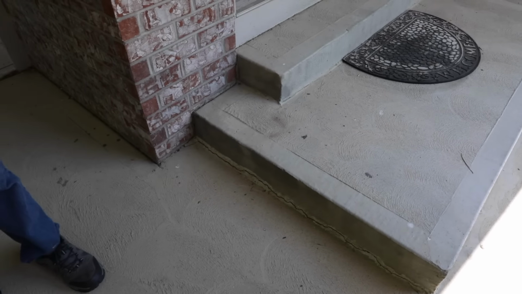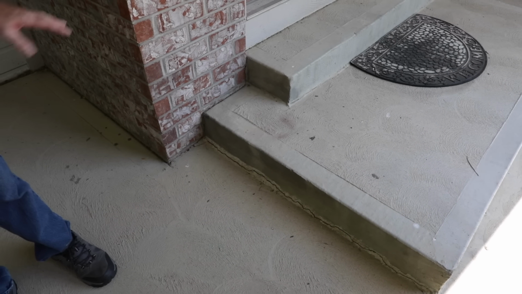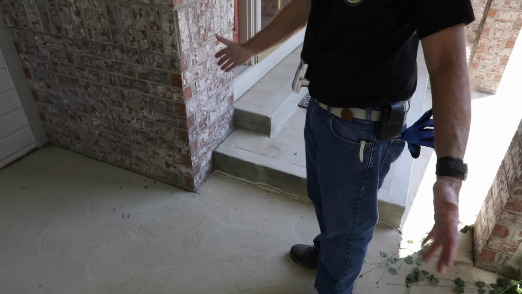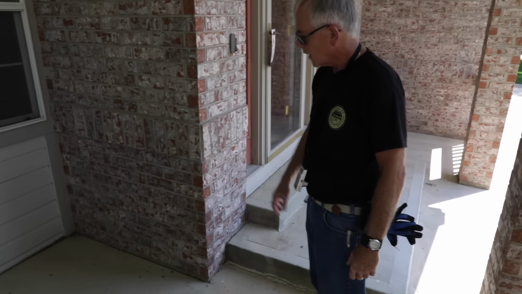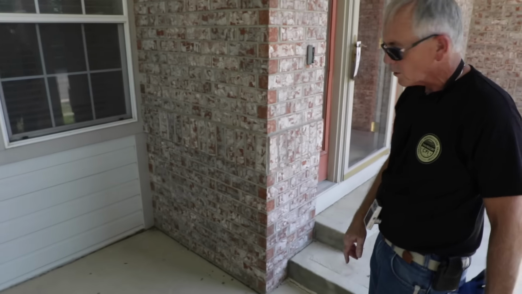Typically, I'll just recommend to my clients to keep these cracks filled with a good concrete sealer. So actually here on the front porch, we're in pretty good shape. So I think we'll move on to the back and look at the patio.